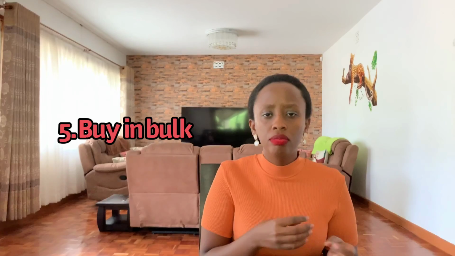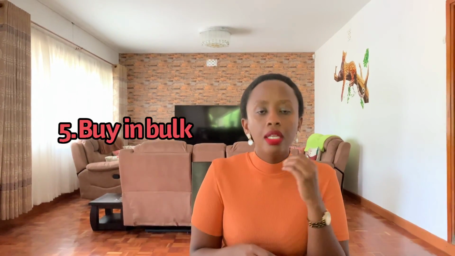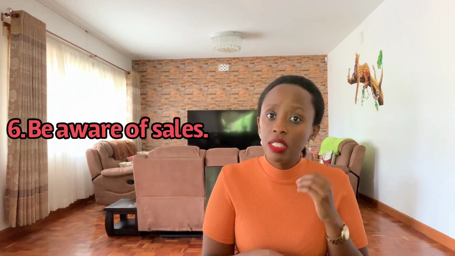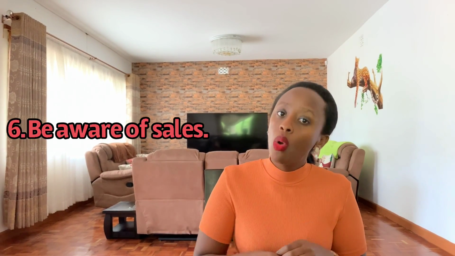You get it? Try and pay it faster, because when you delay the payment, the interest keeps accumulating. Also, you can buy in bulk. If you're shopping for your home, buy in bulk instead of in bits and pieces. And be aware of sales, guys. Only buy something on sale if you had it in plan, or if it's actually a need to you. Don't buy it because it was on promotion and you think you're saving money, and you think you're taking home a good deal.